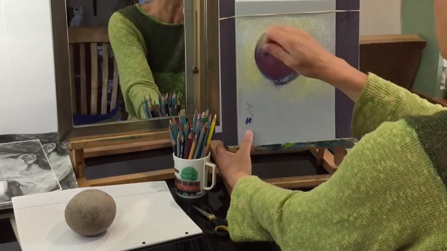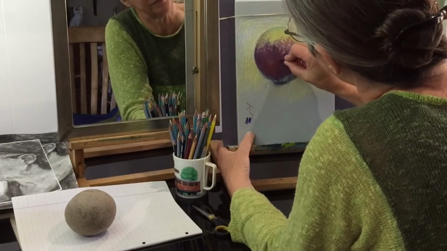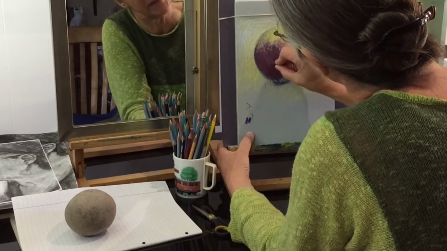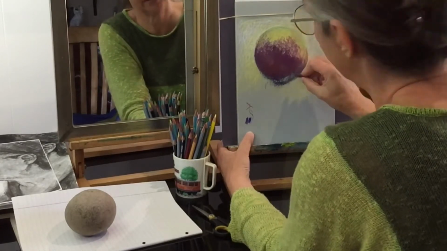I think you do need to keep the lightest area quite clean though. As I said, it's quite hard to put a bright highlight back somewhere where you have made it very dark.